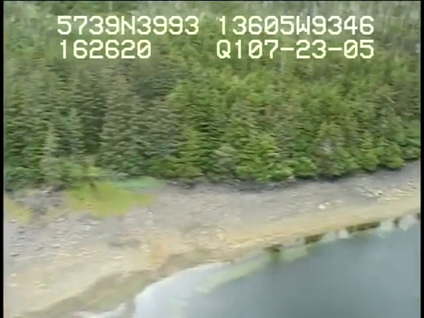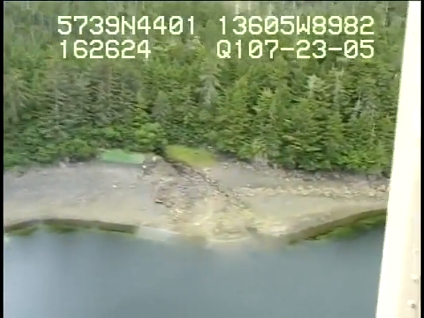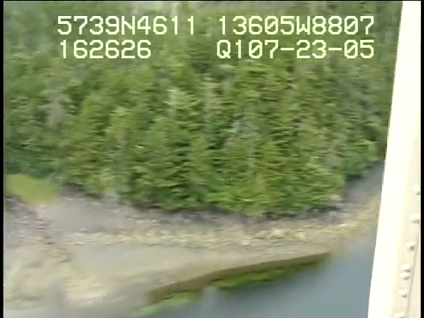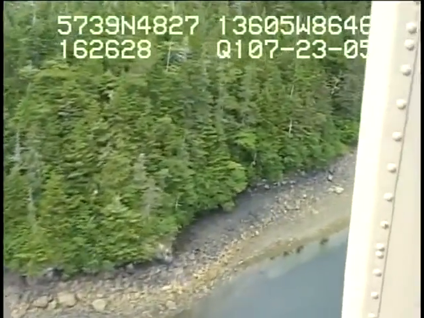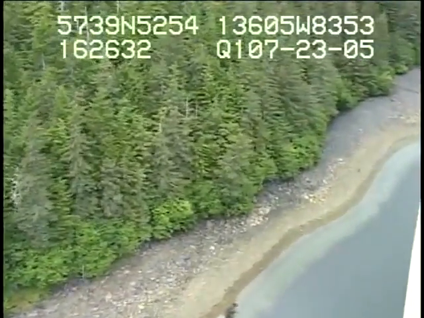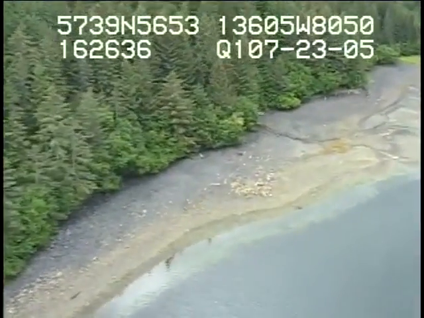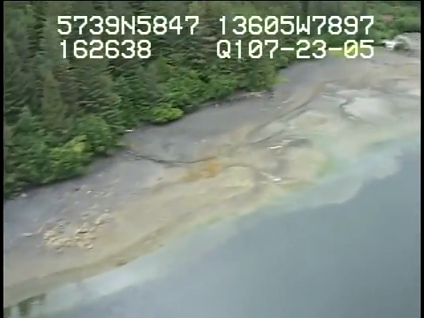Here's your eelgrass. There's more debris on the beach there. Frosting of barnacles is dominating in the intertidal. That's diatom at the waterline. Crusted eelgrass. And we've got cobble, boulder.